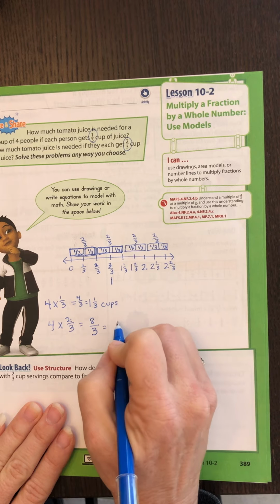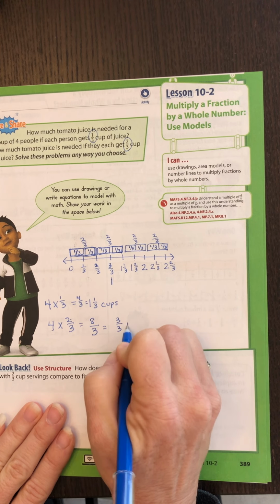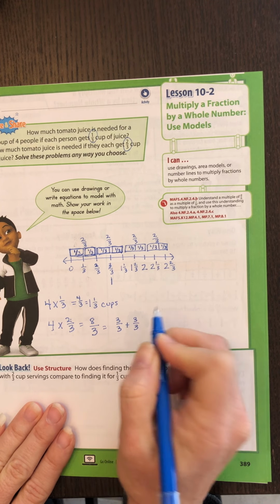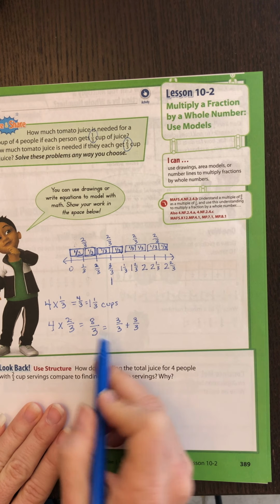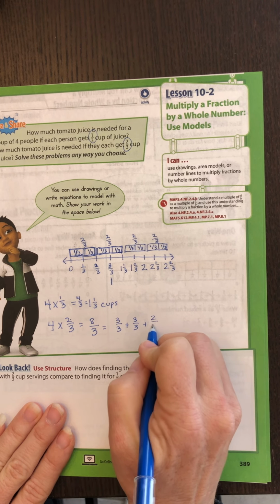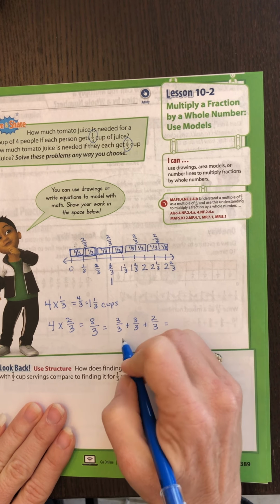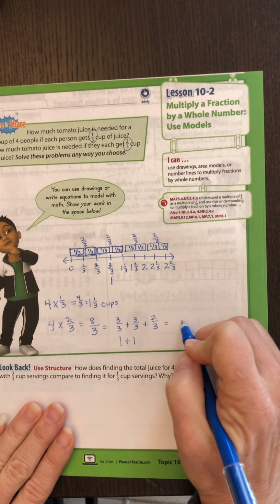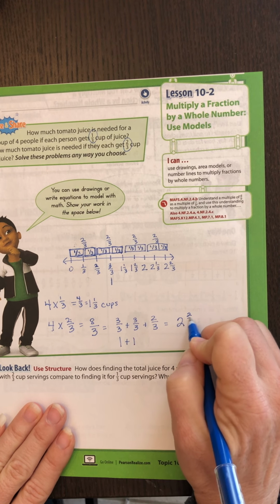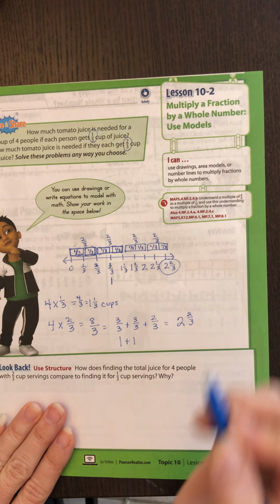We know that they're 3/3. This equals 3/3 plus 3/3. That makes 6/3. We'd have 2 left over, which means 1 whole plus 1 whole. So that equals 2 and 2/3, which is what we got on the number line.